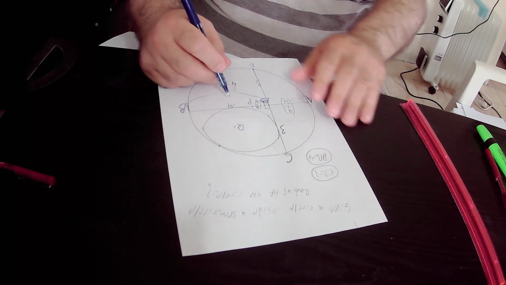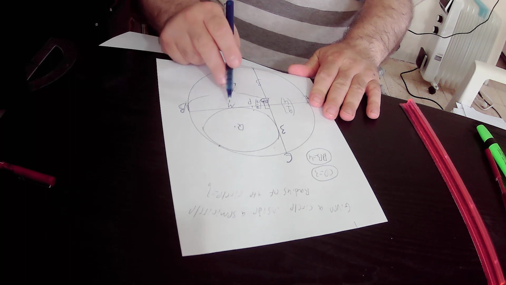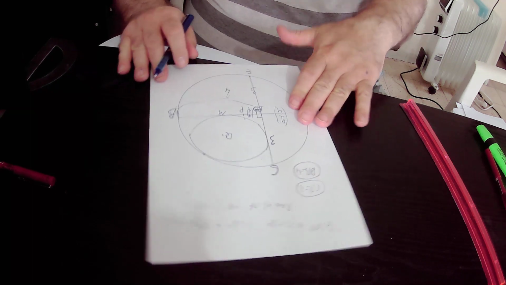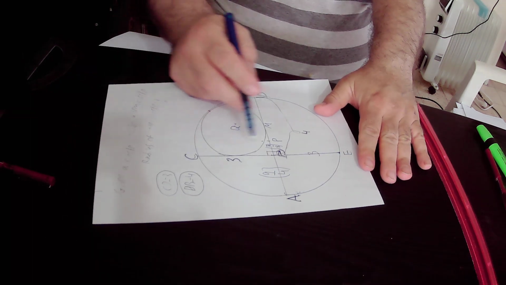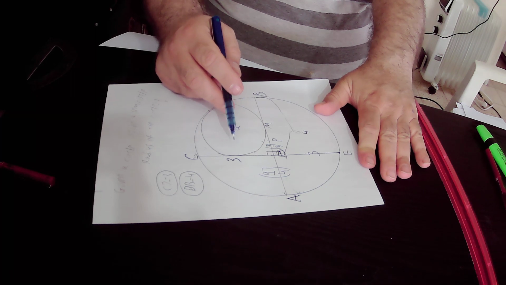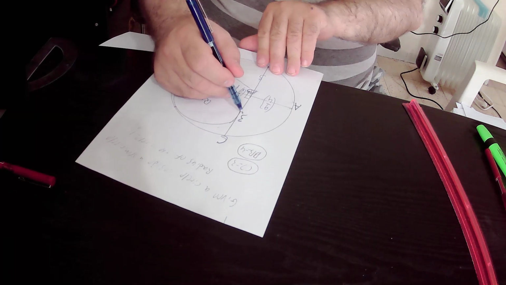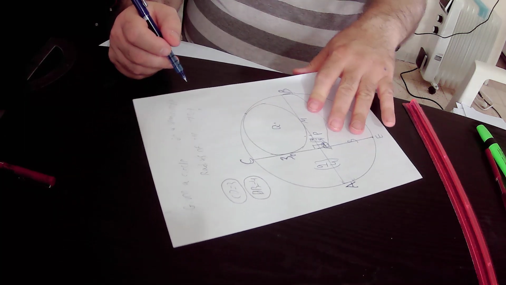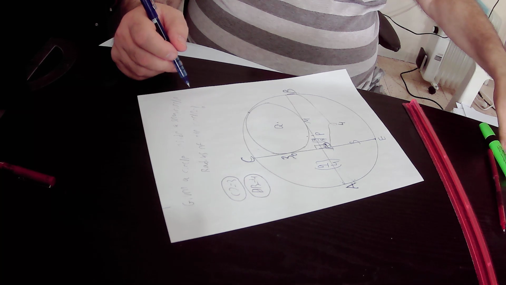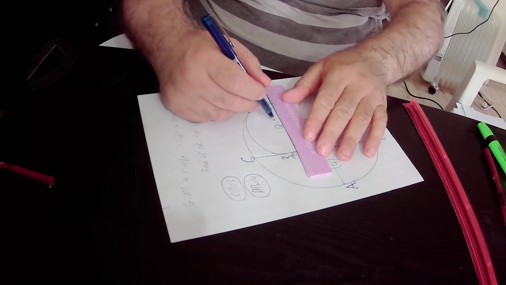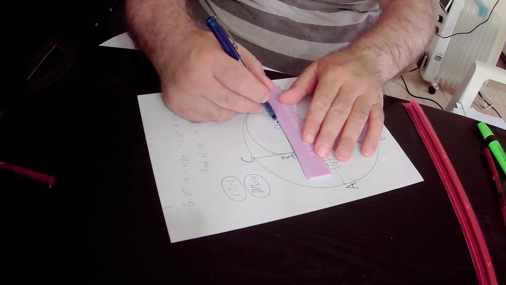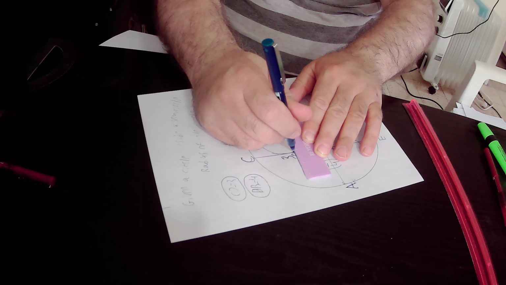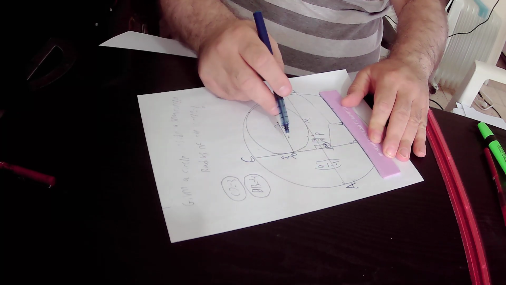I repeat again, point M is the point of tangency of tangent DB with this small circle. And we'll also define the point of tangency of tangent CD with this small circle as point O. We'll join together points Q and O by a straight line. I'll repeat again that point O is the point of tangency of tangent CD with this small circle.